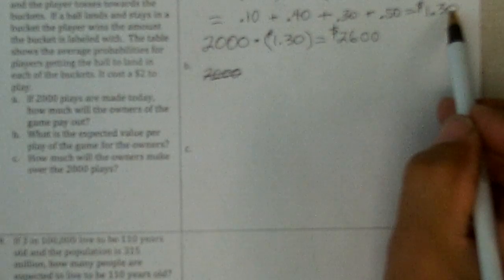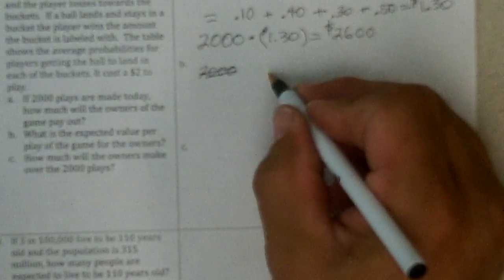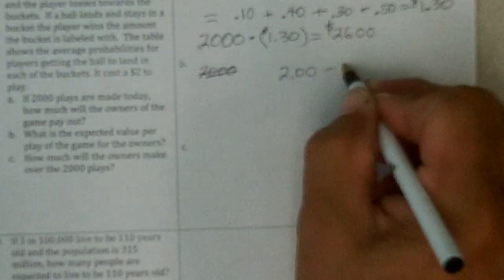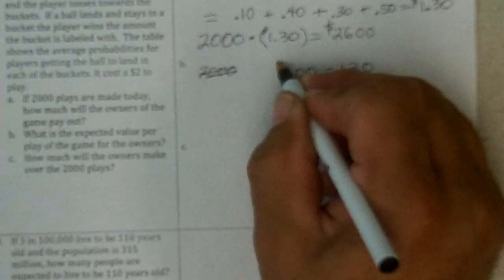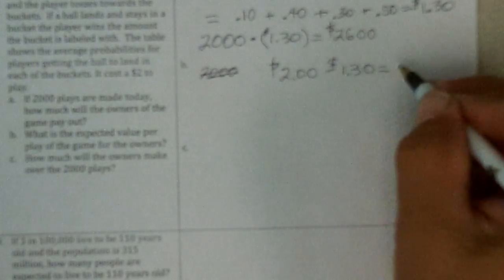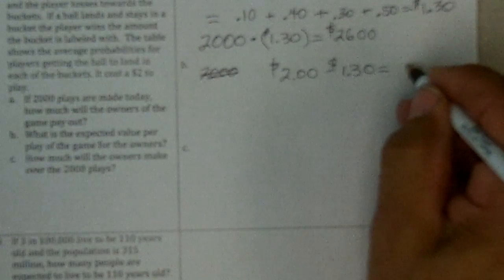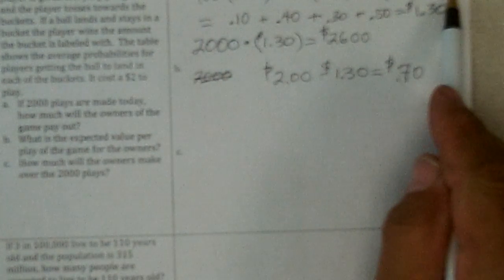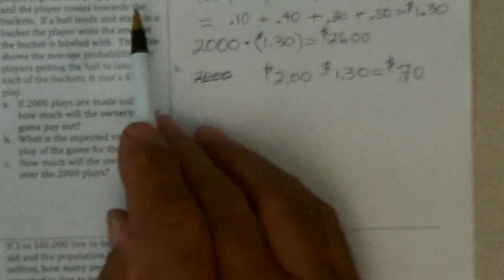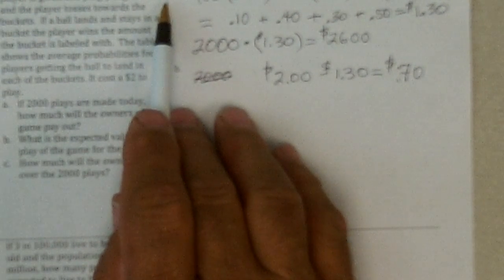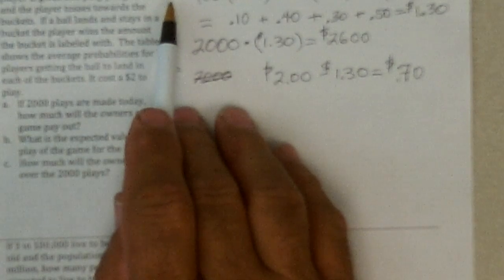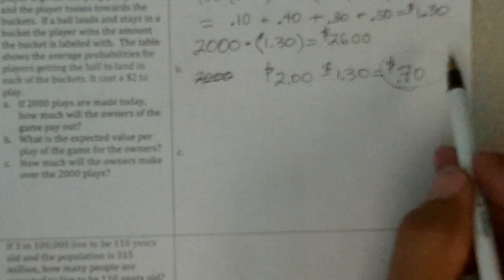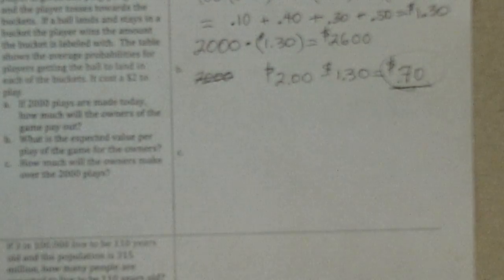They're going to pay out $1.30, but they get $2 per play. So $2 minus the $1.30 that they have to pay out is how much they're going to get on average income, which is 70 cents. Or I could have done all this and then added one more, minus $2 times a probability of 1, and you would have got this. So this is the expected value for the owner. They are expecting to make 70 cents a play.